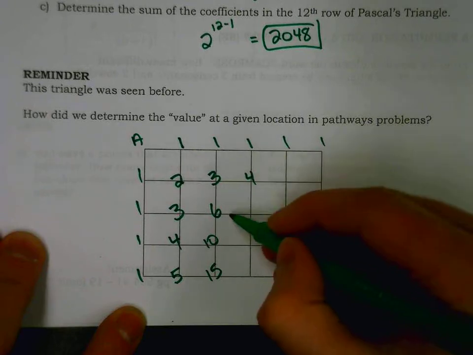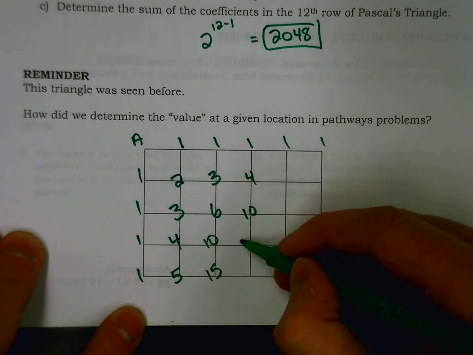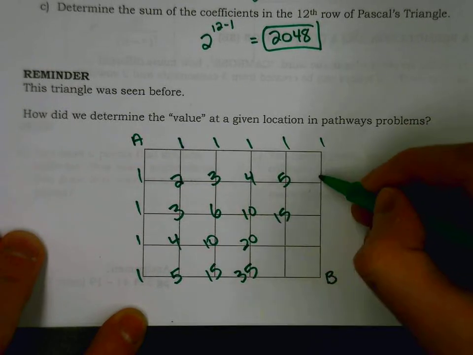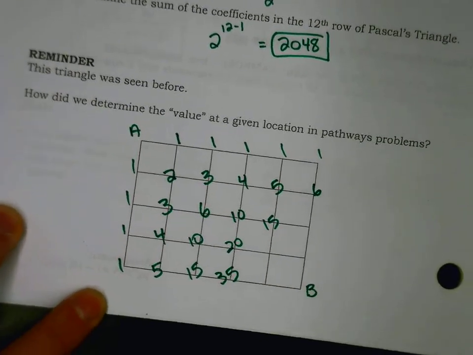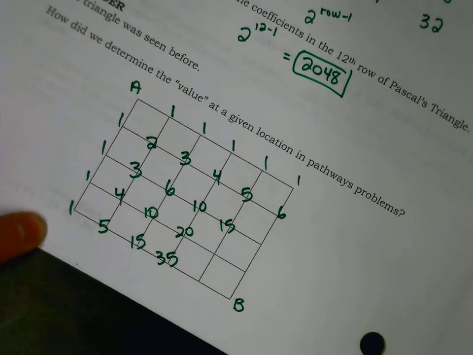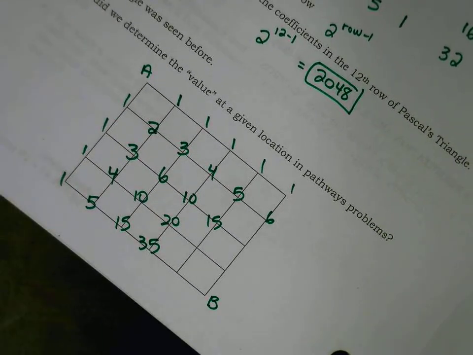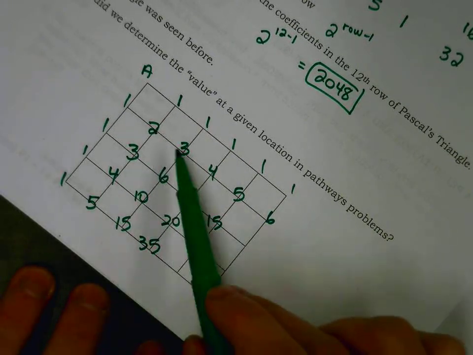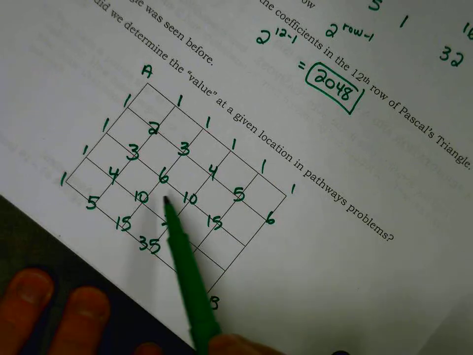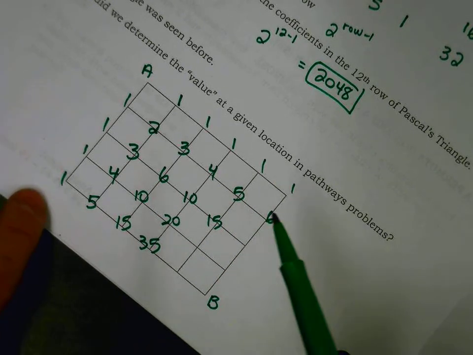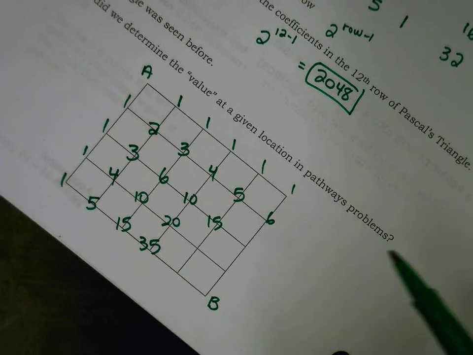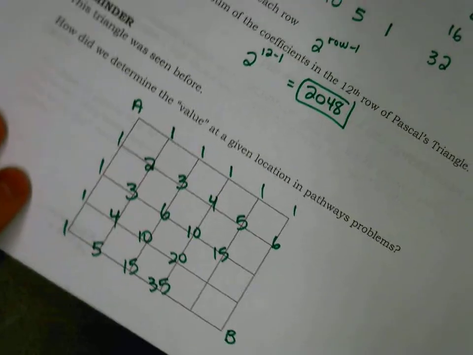1 and a 3 is a 4, 6 and a 4, 10. We seem to generate, and I'll pause here for a moment. We seem to have, if we turn this 45 degrees to the side, we actually have Pascal's triangle. 1, 1, 1, 2, 1, 1, 3, 3, 1, 1, 4, 6, 4, 1, 5, 10, 5, 1, with the one that would be here if this pathways question was larger. Ultimately, there is Pascal's triangle embedded in this type of logic.